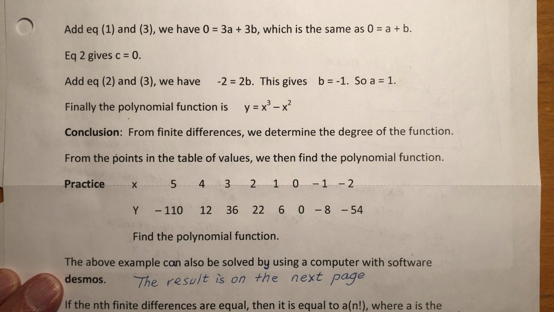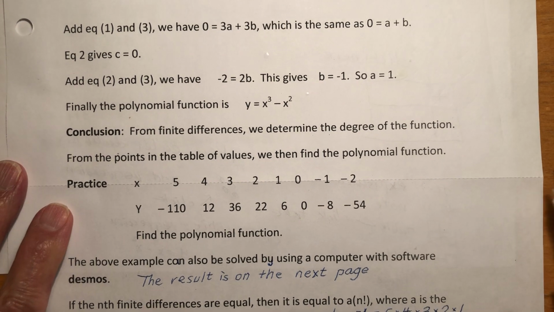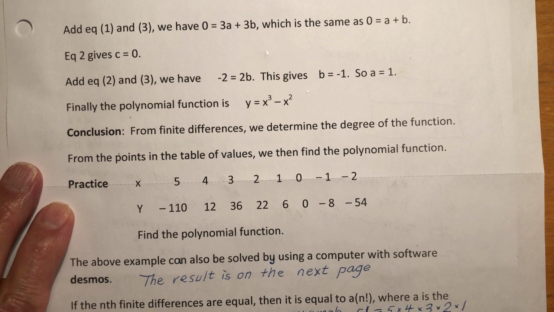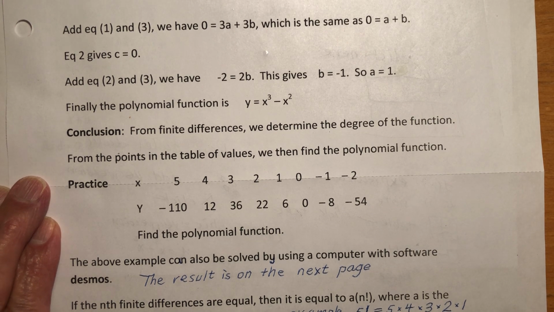So this is how we find the unknowns a, b, c, d. From the table of values, you can pick points so that you have just enough equations to solve for the same number of unknowns.